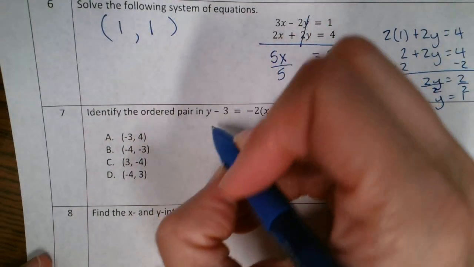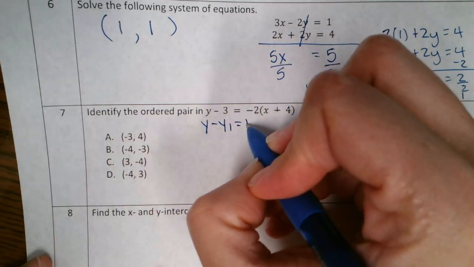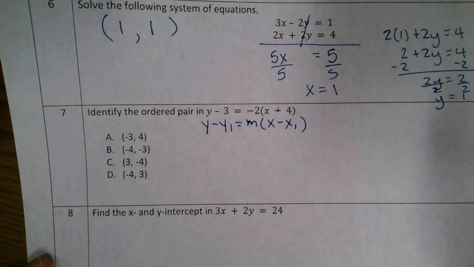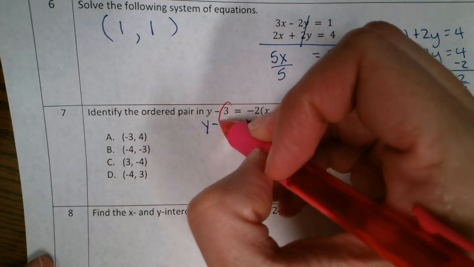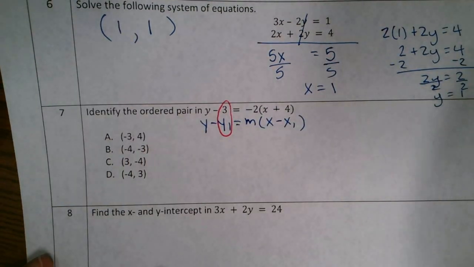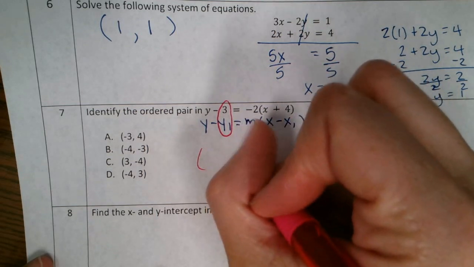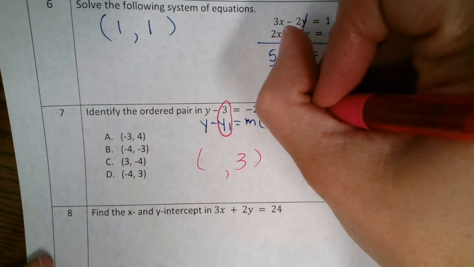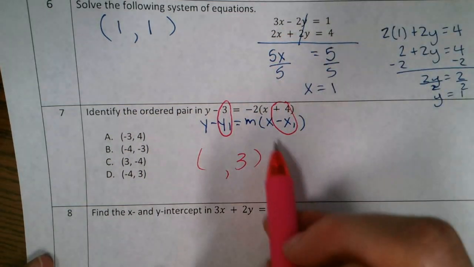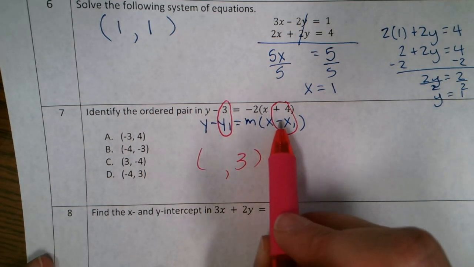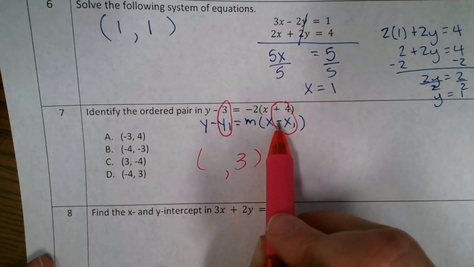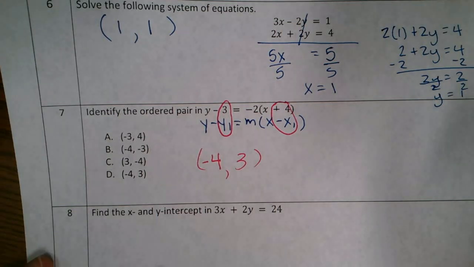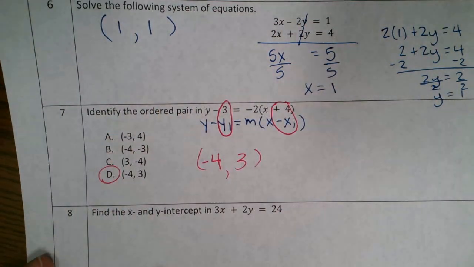Number 7, it says identify the ordered pair. We need to recognize that this equation is written in point-slope form. So this is telling me that my y1 is 3. So if I were to write the pair down, I have a y value of 3. And this is telling me that my x value is going to be negative 4. Because my formula has a minus sign in it, this had a plus sign. So that's telling me I need to switch my sign. So negative 4, positive 3 would be my solution.